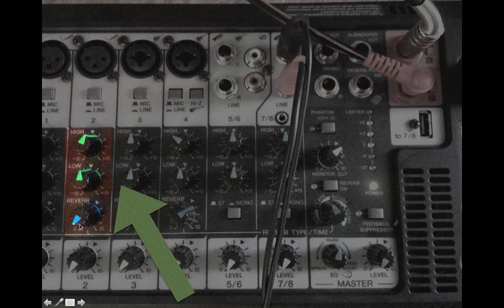The final dial is blue, and this blue dial is a reverb dial. Reverb basically means a delay on the voice, an echo on the voice. It is also an echo on an instrument, and so therefore it sustains the note after it has been sung or played. Towards the 10 mark means you're going to get more reverb, 0 is none.